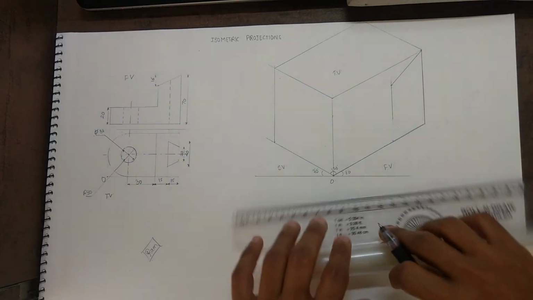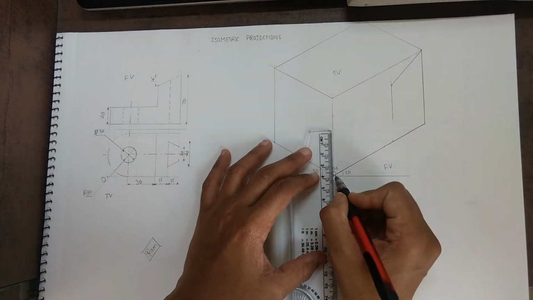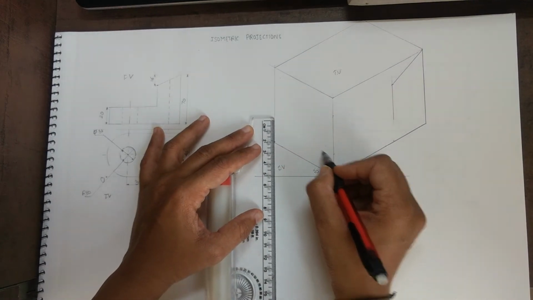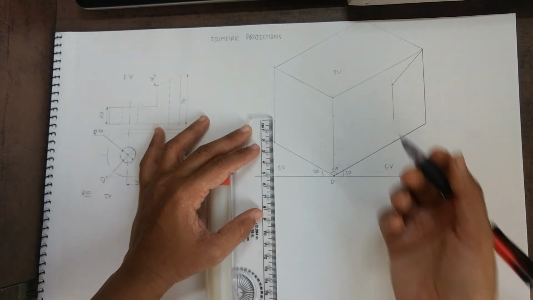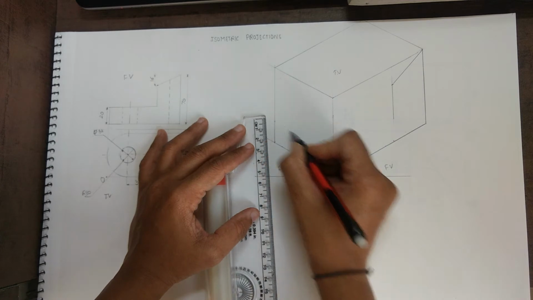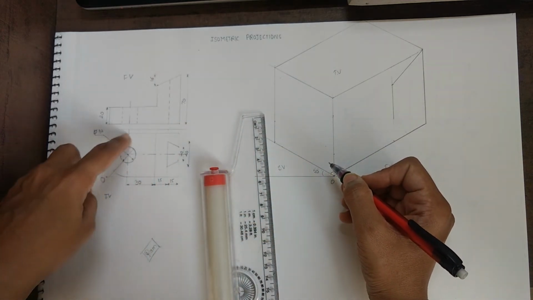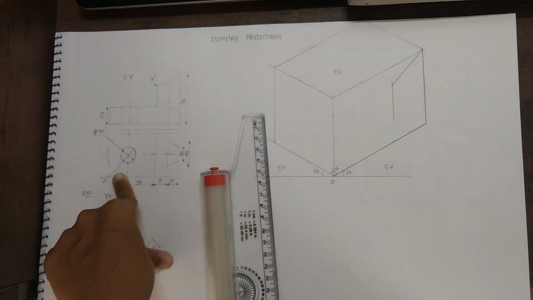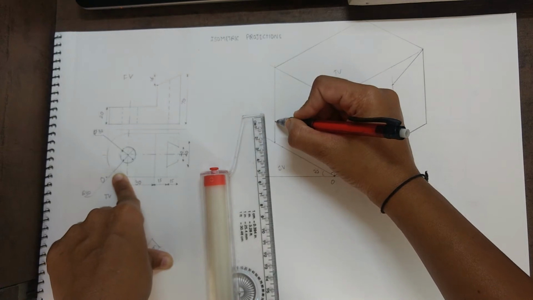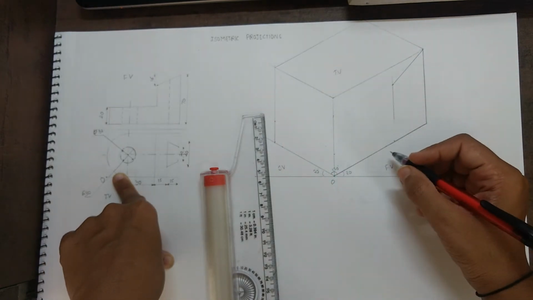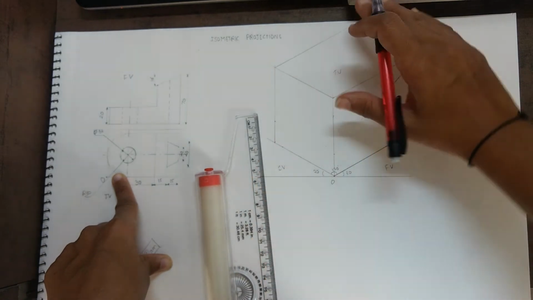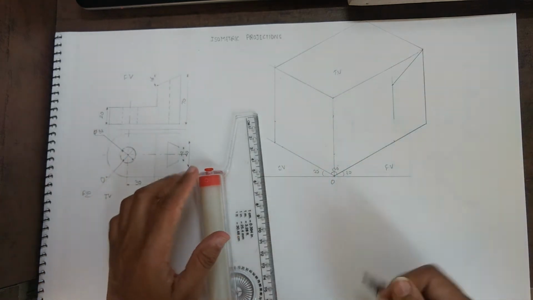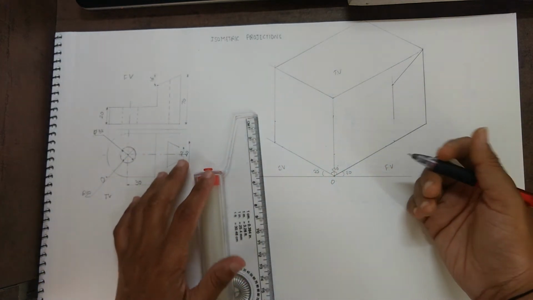And how can we show that? Here also we need to mark 20 mm, and here also. This will actually complete your rectangle, but as we know, the end of it is circular. So for this purpose we will just have these two reference points, and afterwards we will complete this part. First we will complete the front view and top view, and then we'll go for the side view, as it's a bit complicated.